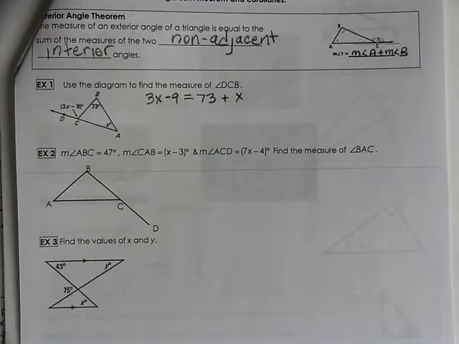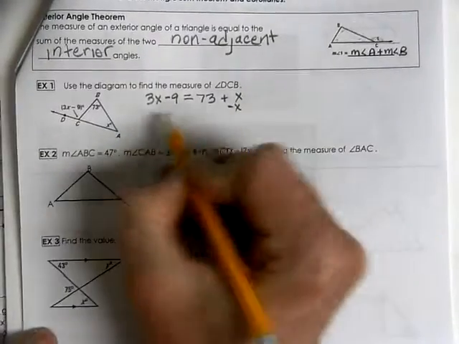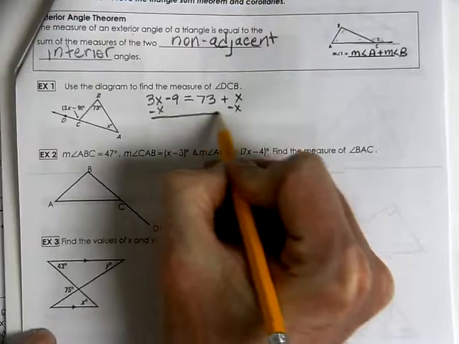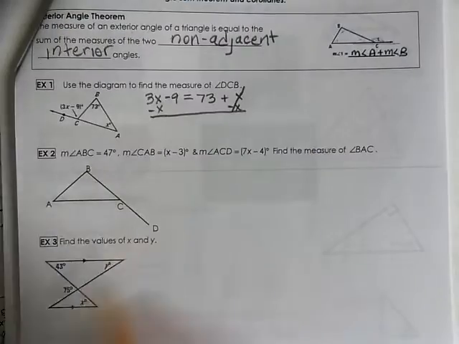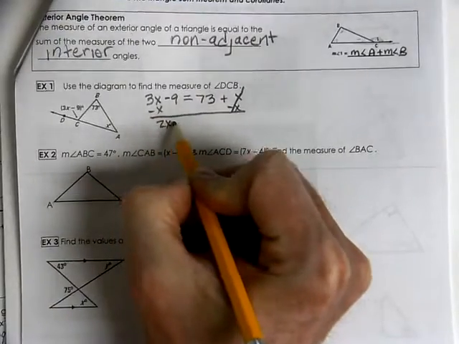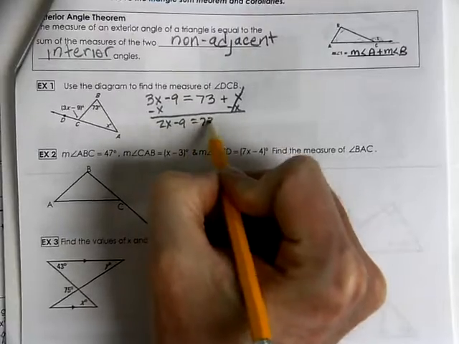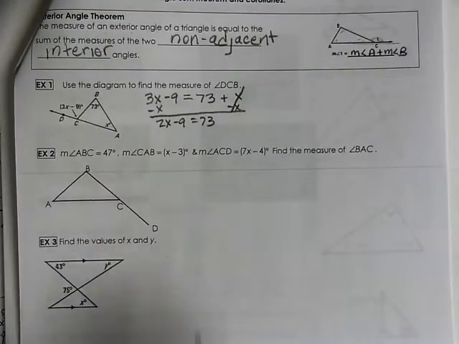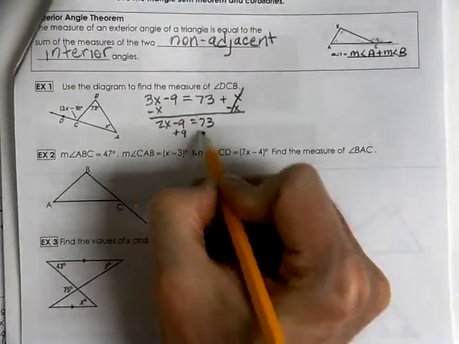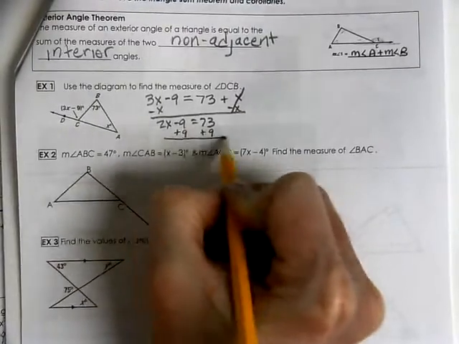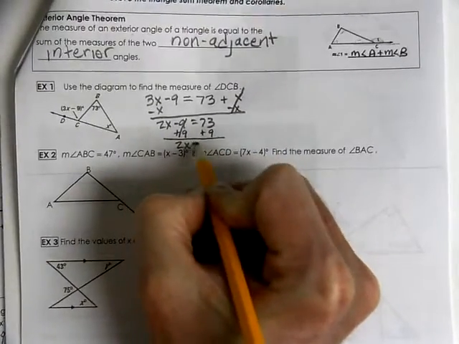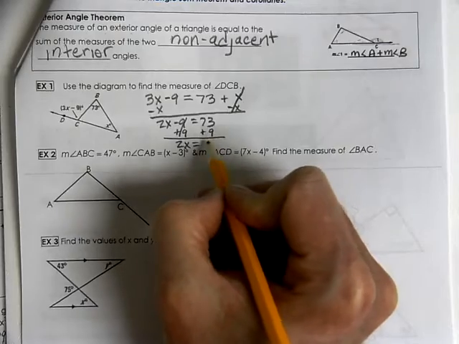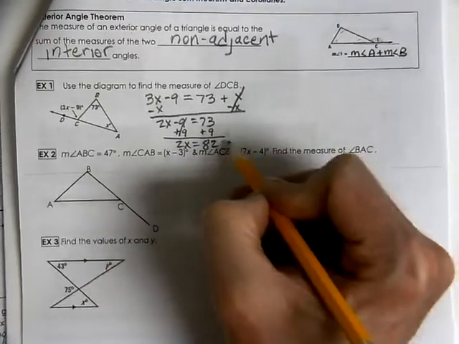From here we go through the algebra. We're going to move our x across. Then we're going to add the 9 across. Added across is going to give us 82.